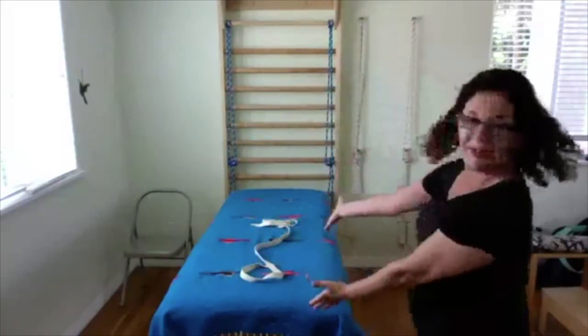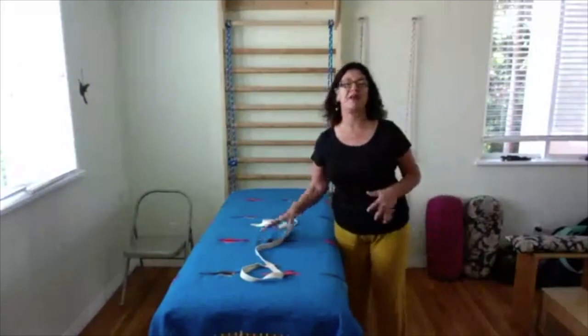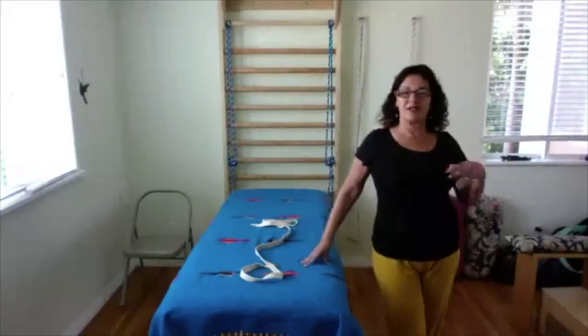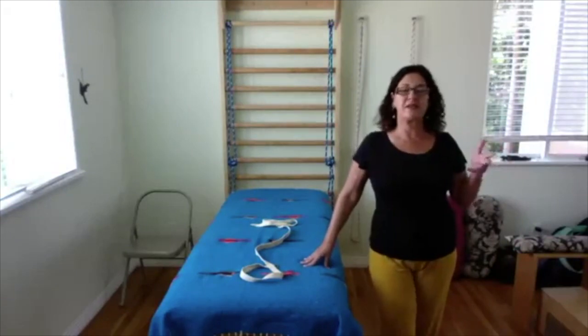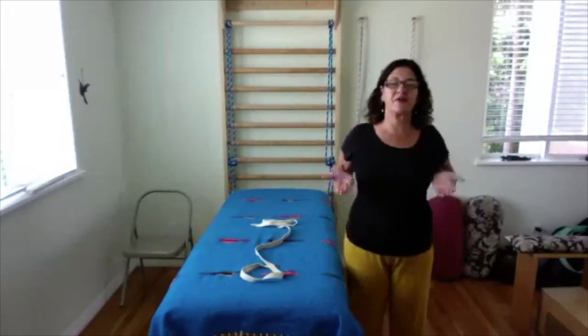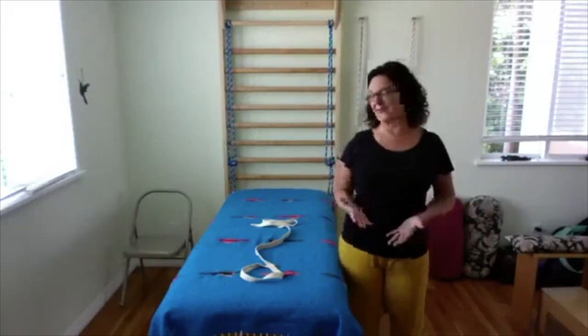One of my favorite ways to demonstrate why that is so important is with my lovely yoga belt right here. So we say in all of those different methods, Schroth, Sayaz, and Iyengar yoga, that we want to create a sense of self-elongation from a stable pelvis. So what does that mean?